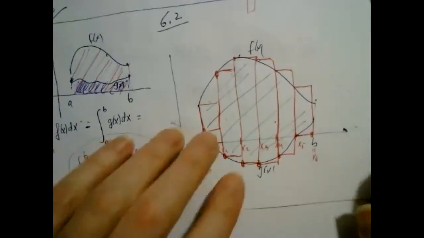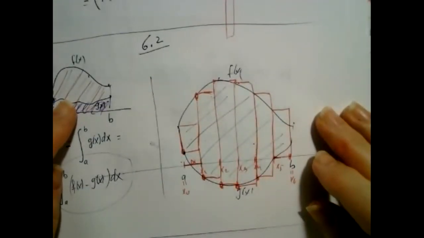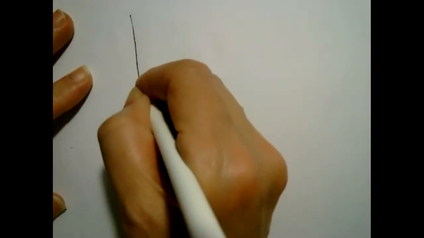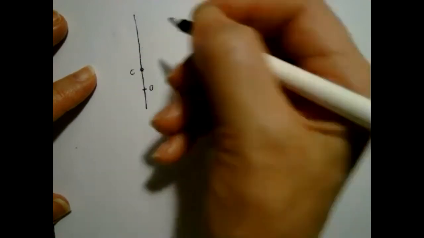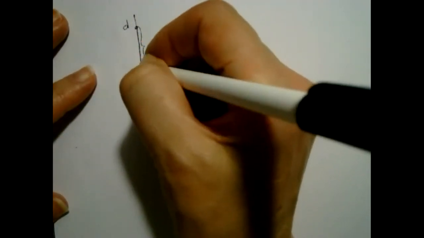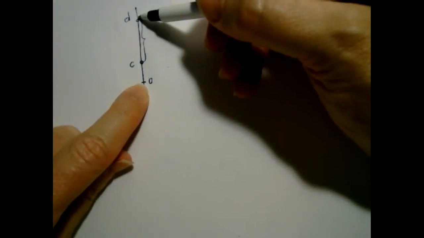So before I start again, let me talk a little bit about a simple idea. Let us say I have a line here, and this is 0, so that's a vertical line, this is 0. And I have 2 points on the line. Let me call them C, for example, and D. My question to you: what's the length from here to here? D minus C. D, take away C.